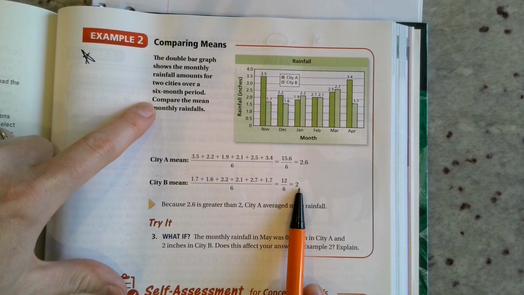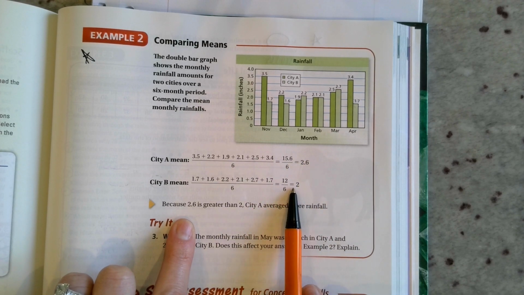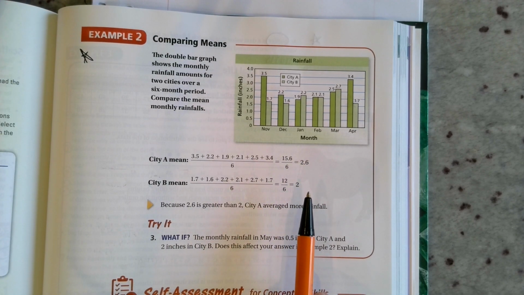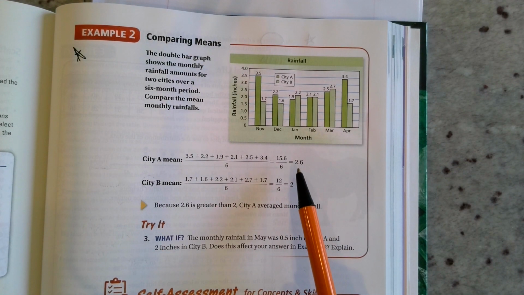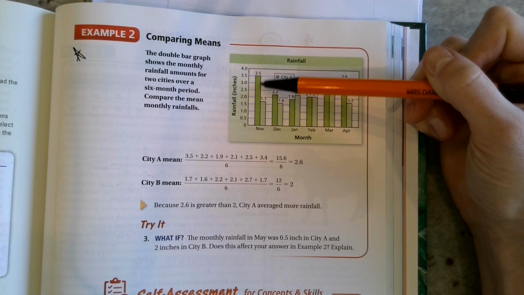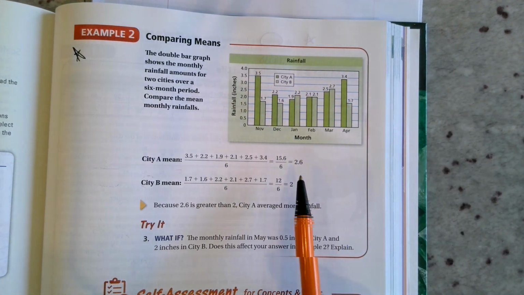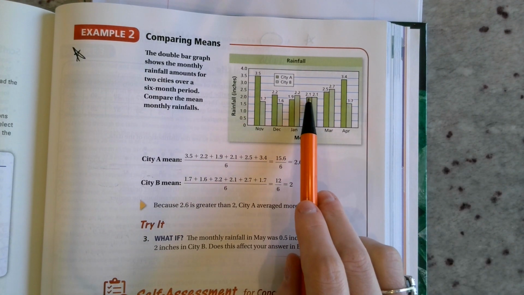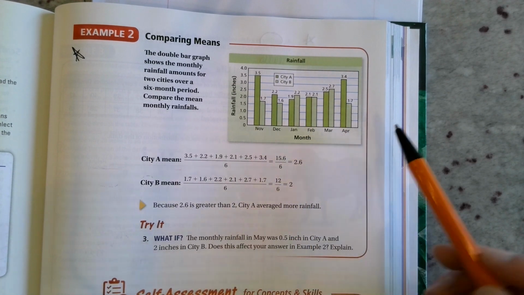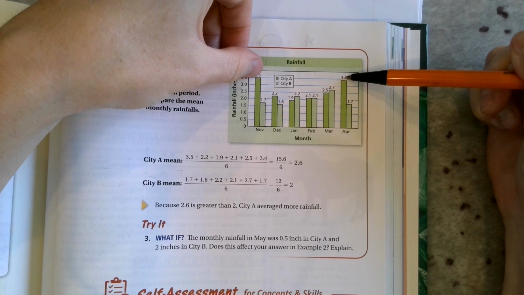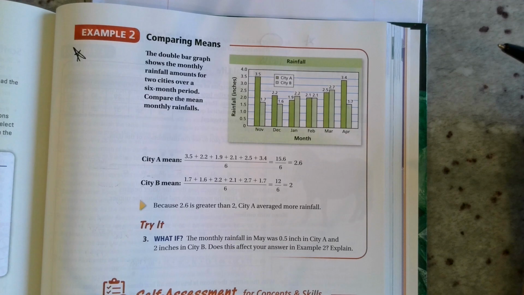So now you can compare the monthly rainfalls and see that City A averaged more rainfall than City B. Now that doesn't mean for every single month City A had more. City A had more for November, yes for December, but not for January. Just on average it has more. They had the same in February, a little less in March City A did, but then way more in April. So you can see that these large numbers that had way more helped bring that average up for City A.